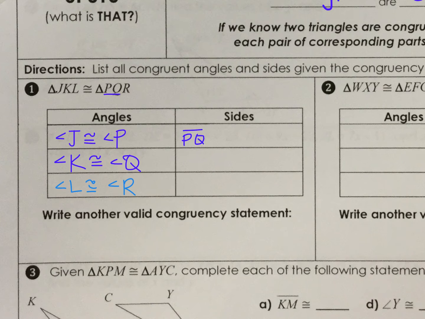Line PQ is congruent. I picked that second triangle first, doesn't matter. It's going to be congruent to the first 2 on the other one, JK. It's a terrible J. All right. Or we can say that QR, I picked the back 2, would be congruent to KL because that's the back 2. Or we can say front and back. I'm just going to say JL is congruent to front and back, PR. So you're just matching them up.